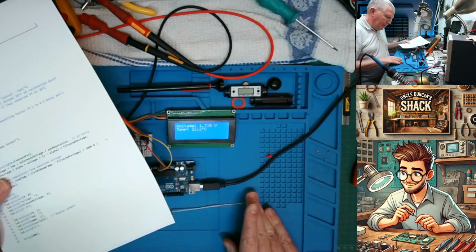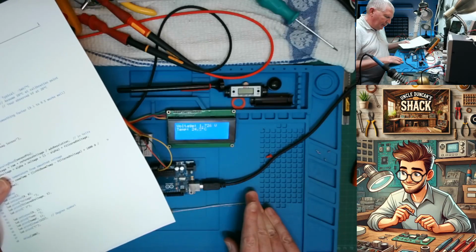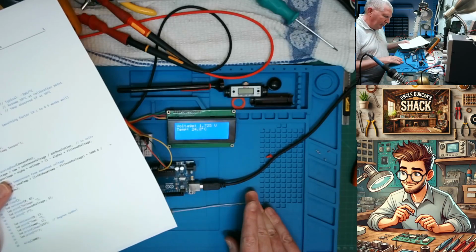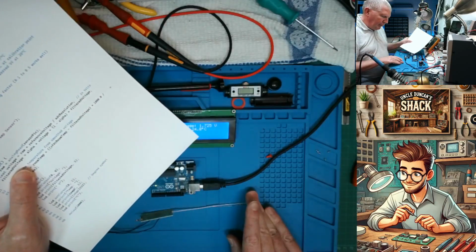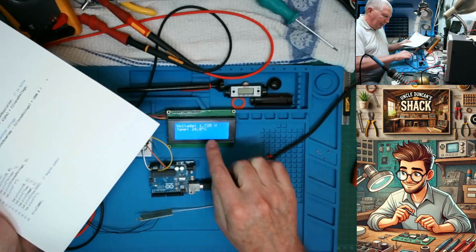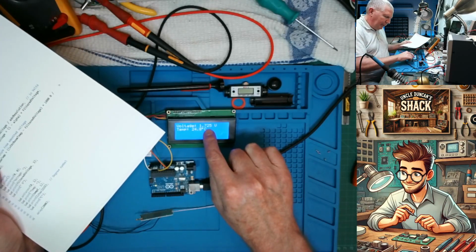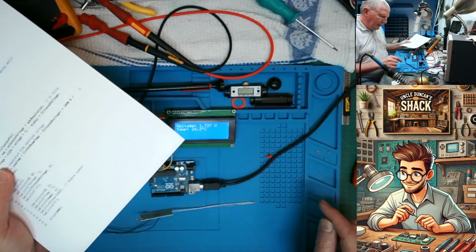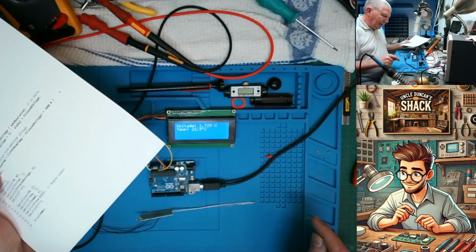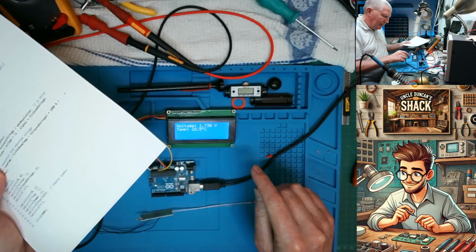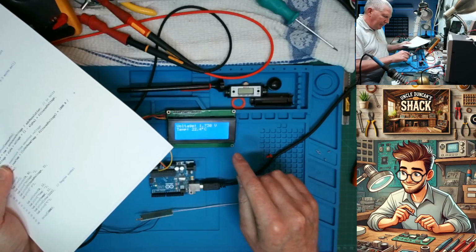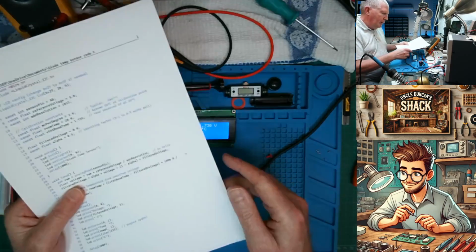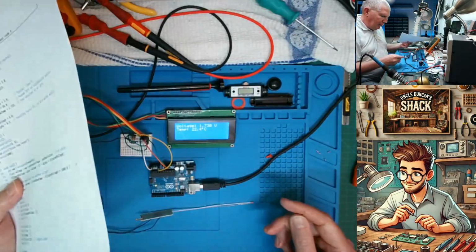So when I warm it up, there you can see the temperature coming up on my display. You can see the voltage coming up. So it's about 1.72 volts at 20 degrees C. Around there.